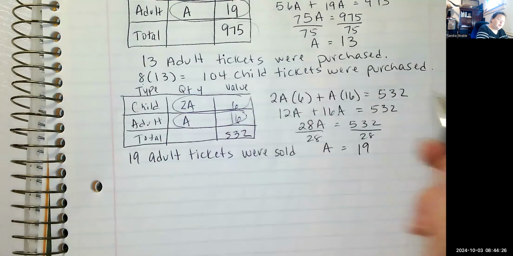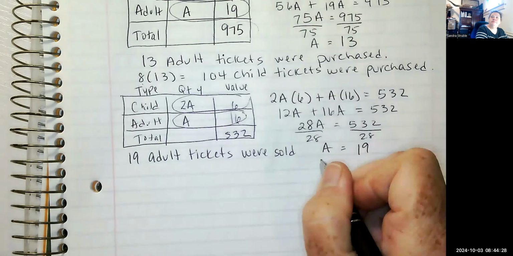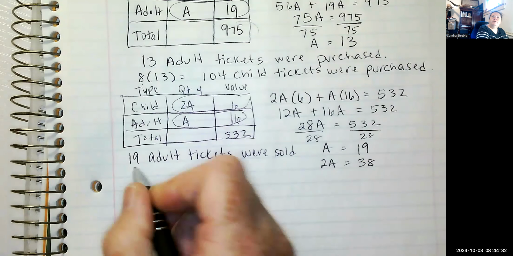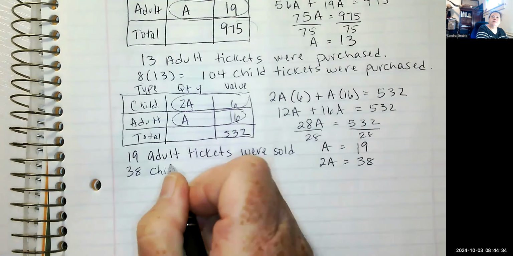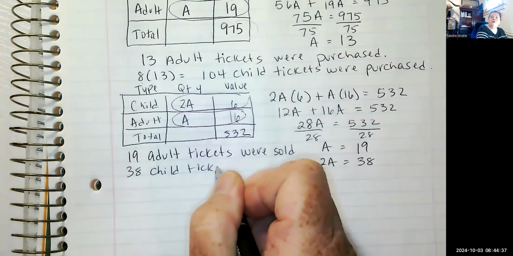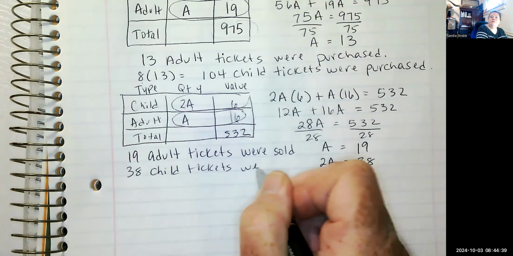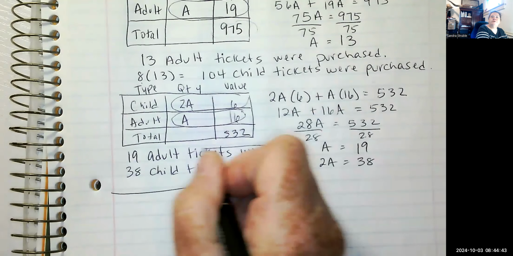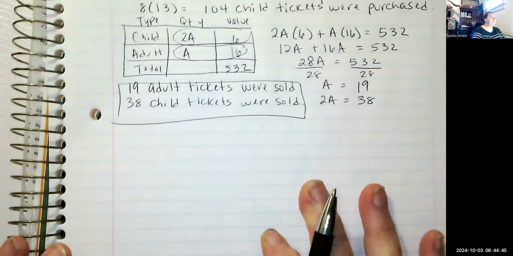How about children's? Twice as many, 2 times that. 19 times 2 is 38. 38 child tickets were sold. That's your answers.